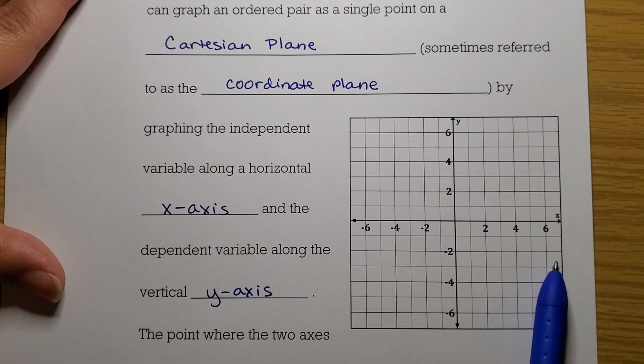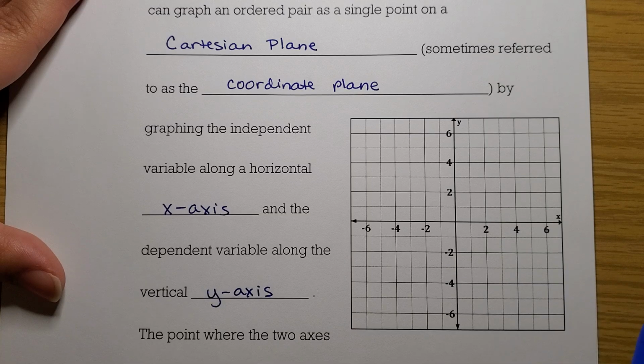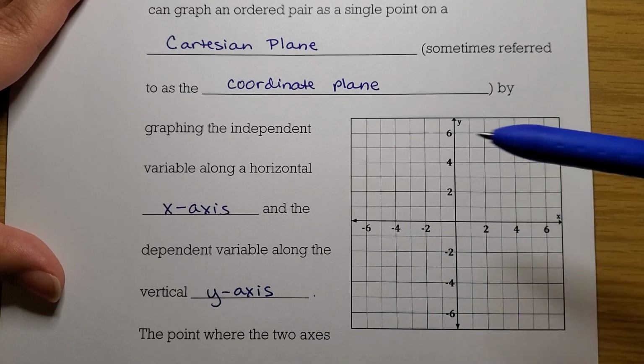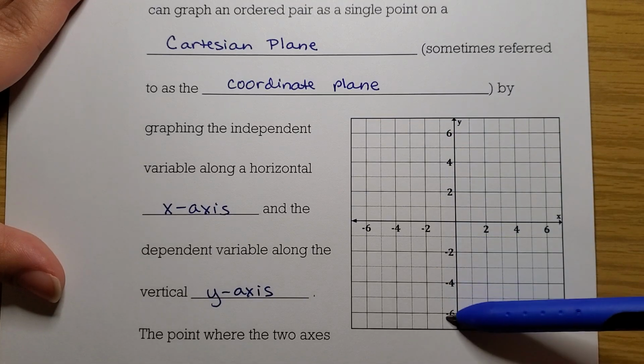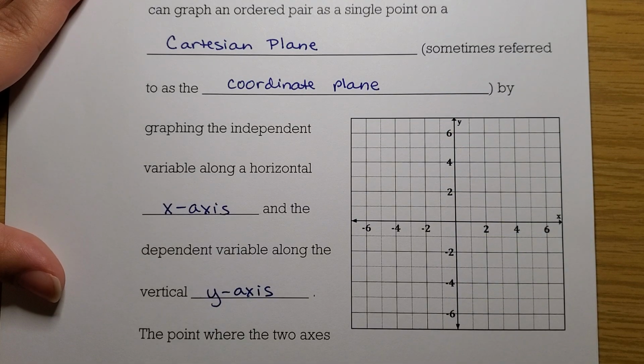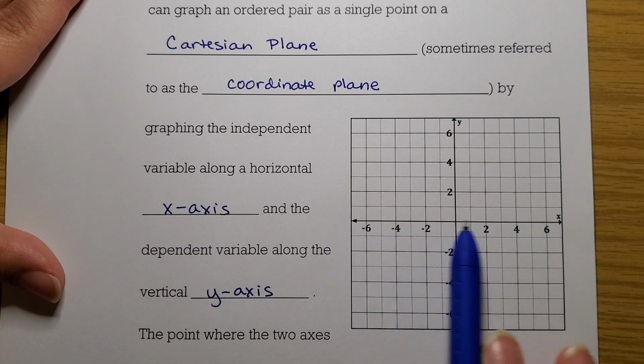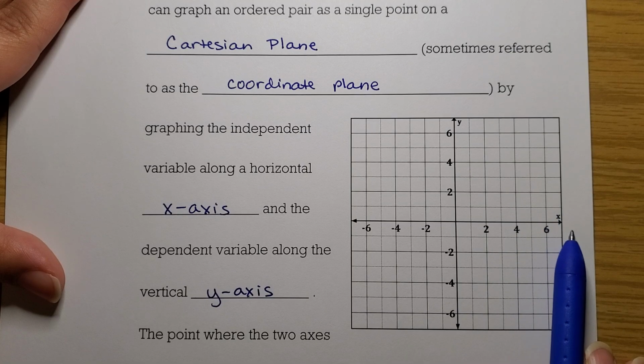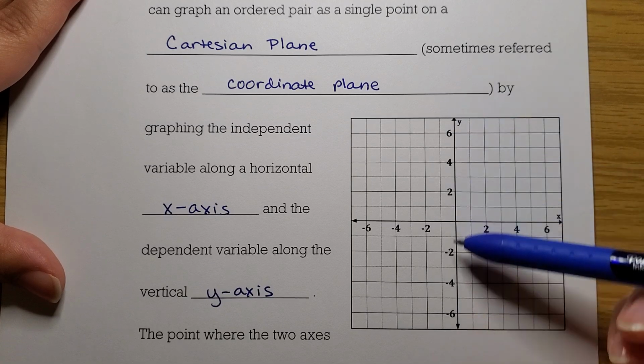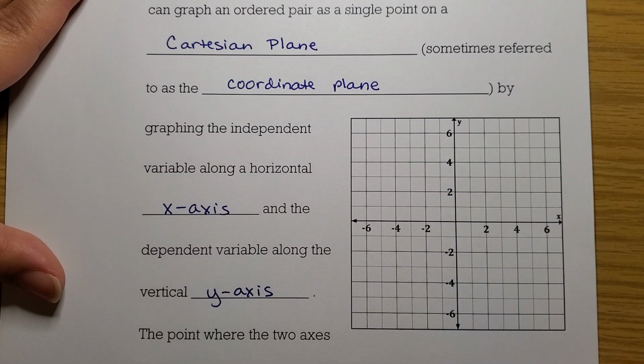When we visualize them, basically what we're doing is we're taking two number lines, one that goes horizontally and one that goes vertically, and we're crossing them to help us plot or help us visualize the x variable along the x-axis, that's our horizontal axis, and the y-axis, that's the vertical axis.